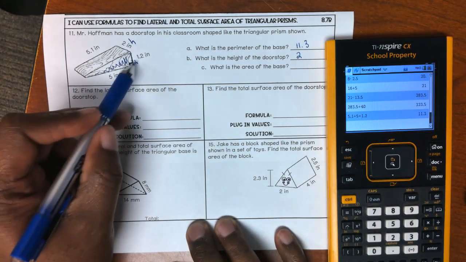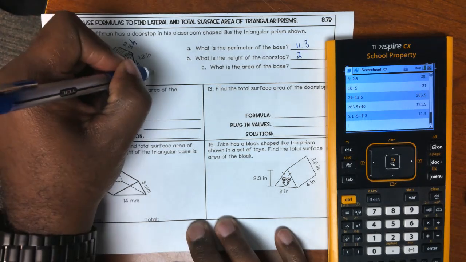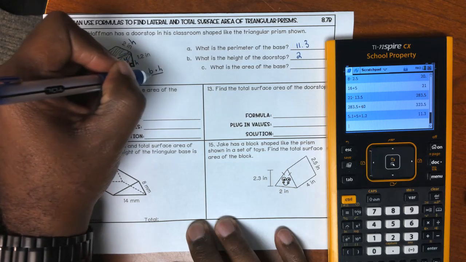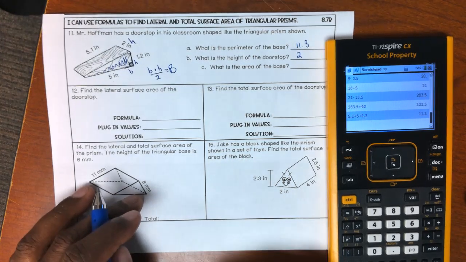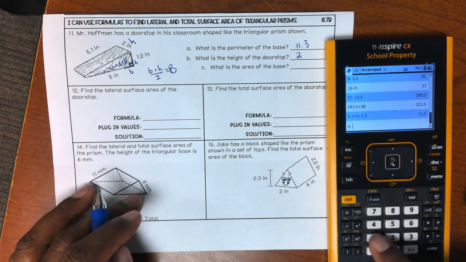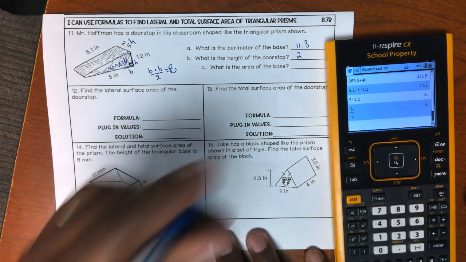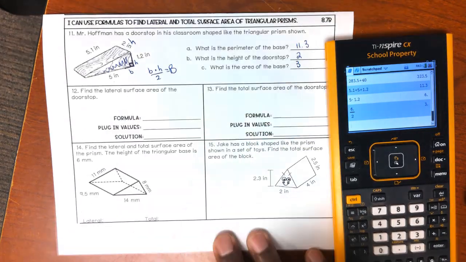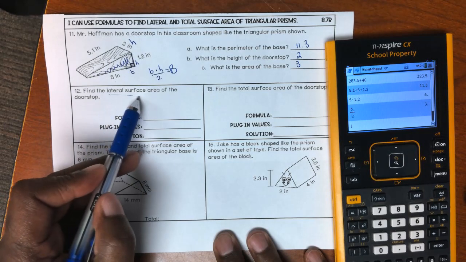So that's going to be 5 times 1.2 divided by 2, right? So base times height divided by 2 is equal to big B. So 5 times 1.2 is 6, divided by 2 is 3. So area of the base is 3. So when we go on to the next part, it says find the lateral surface area.